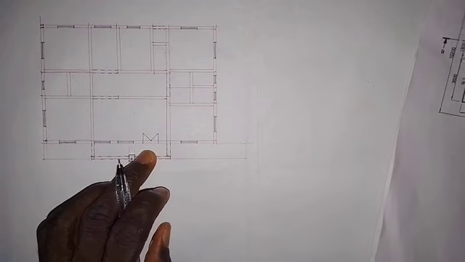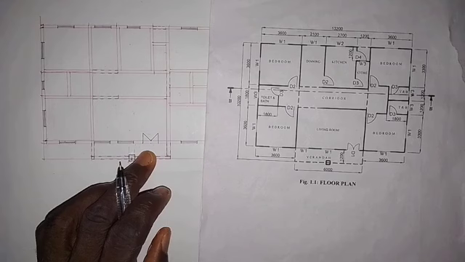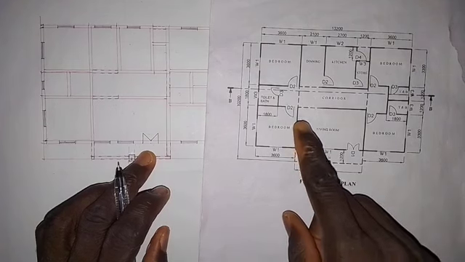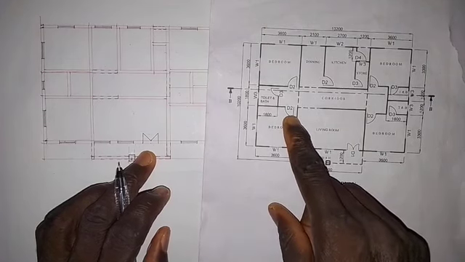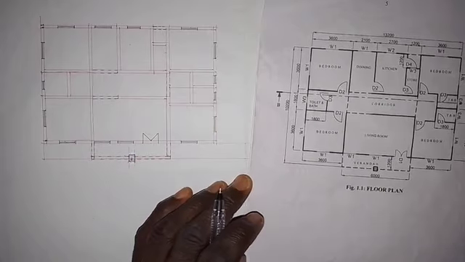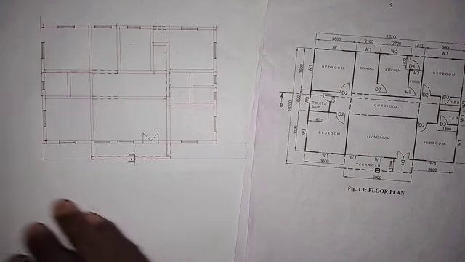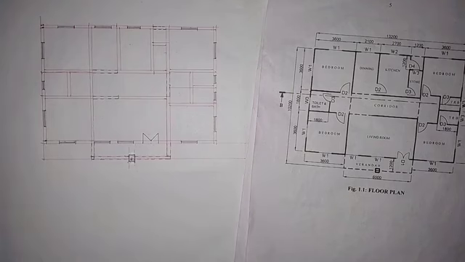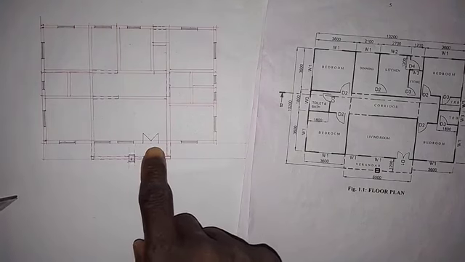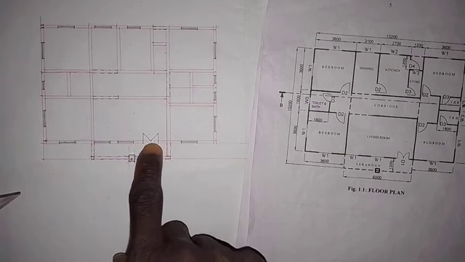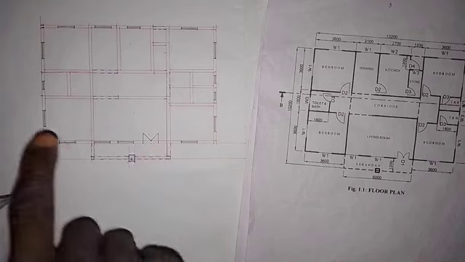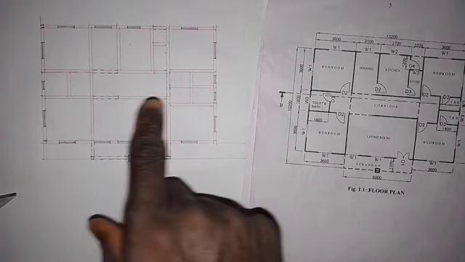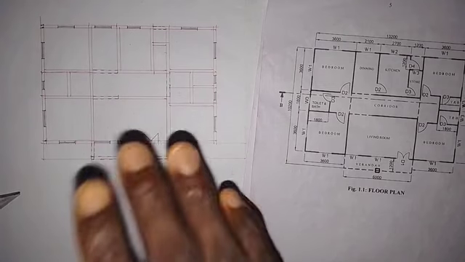Now, let's fix another one. There's a door here, D2, with a dimension of 900 by 1200. So the width is 900, and we are making use of the width in the plan. Take note of that: all the doors that we have to fix in the floor plan, we are making use of the width.